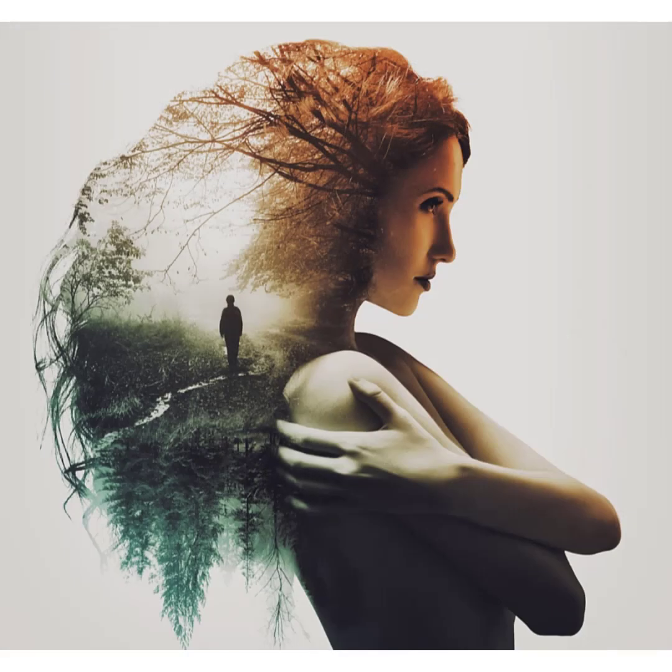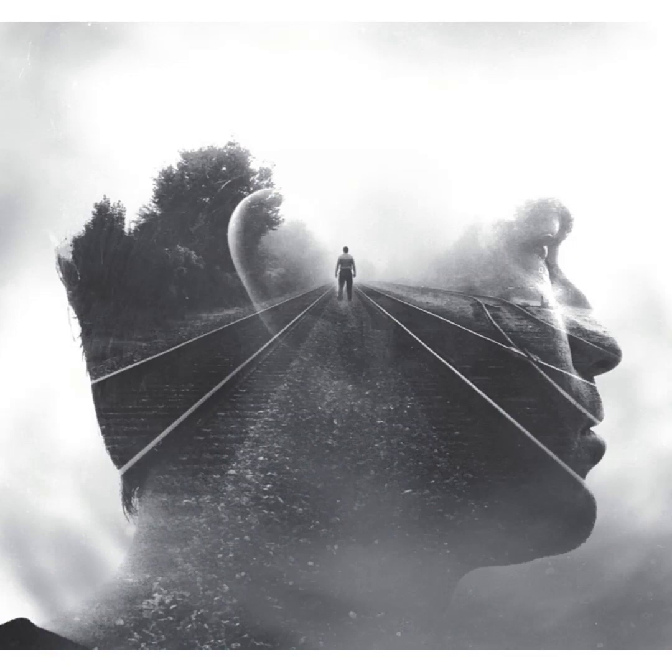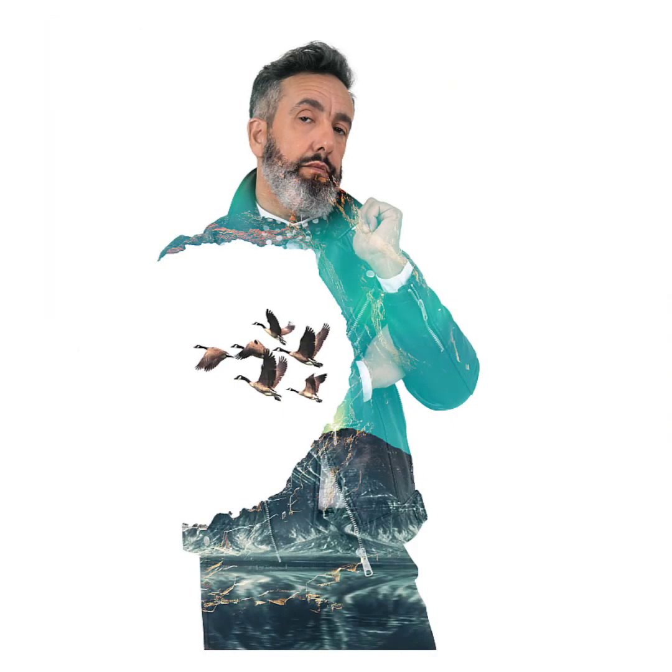Have you seen this type of photos which have multiple photos blended together? We call it multiple exposure. In this video I will show you how to create multiple exposure.